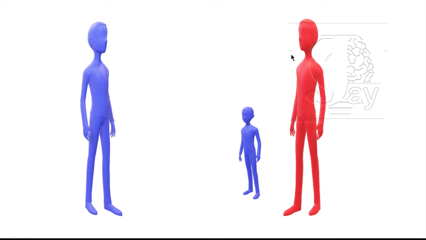Now here we have three models. So we have this red model, say A, and we have another model, this one is B, and we have a third model, C. Let us first compare A and B. So what we are going to compare is their height.